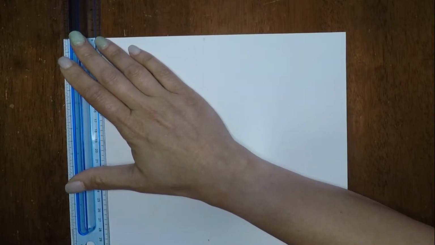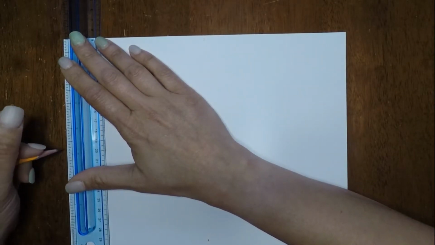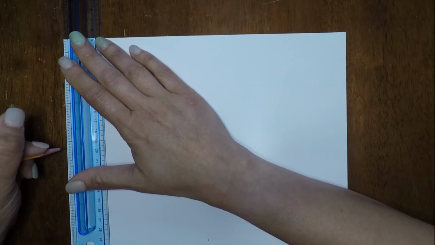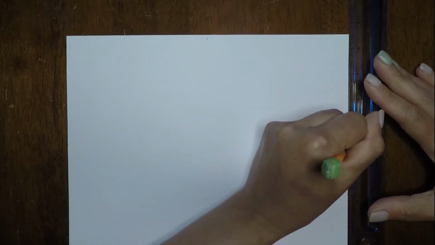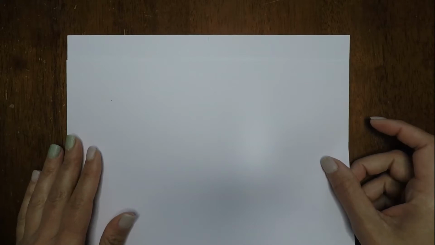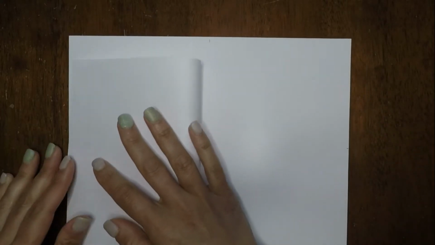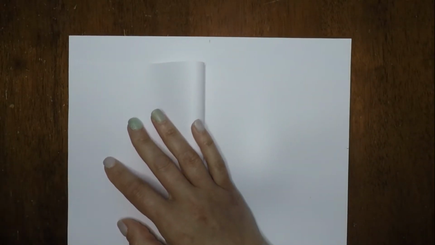And I'm going to show you how to do this if you don't have a ruler. So it's going to be 8.5, that's 4.25. Okay, so I'm just going to do that on each side. Before I connect them, I'm just going to show you what to do if you do not have this size paper. So all I'm going to do, if you don't have a ruler, is take a paper the same size. I'm just going to fold it in half.